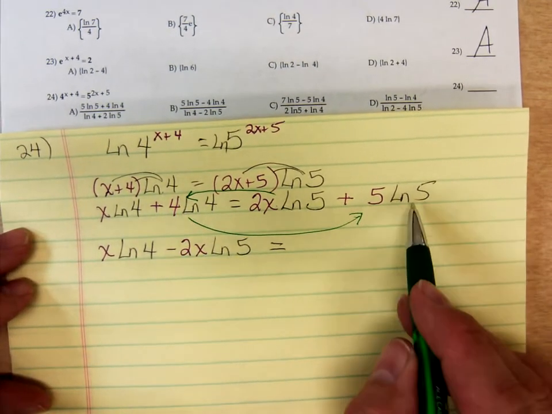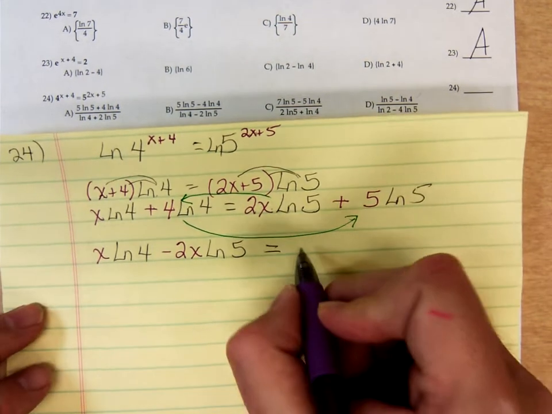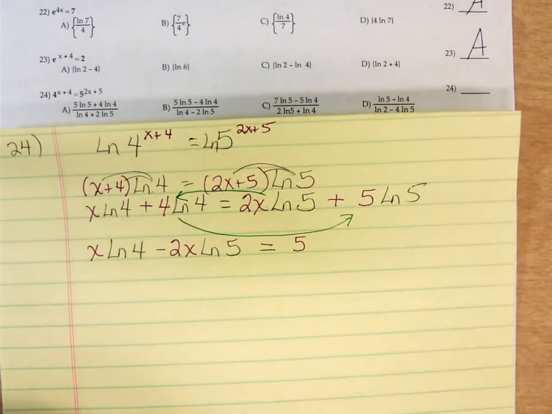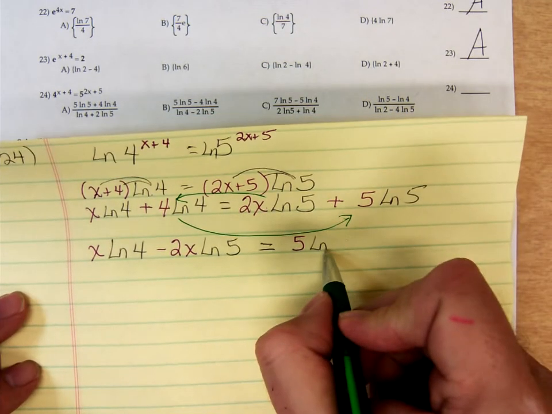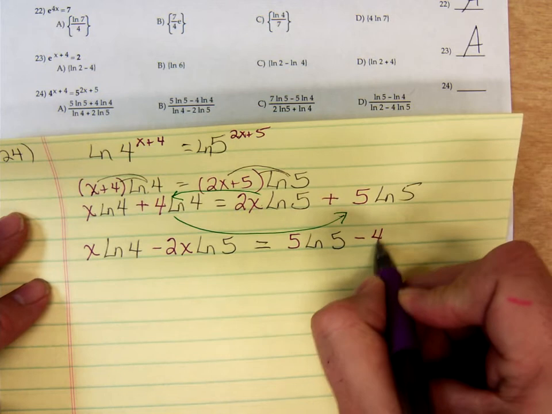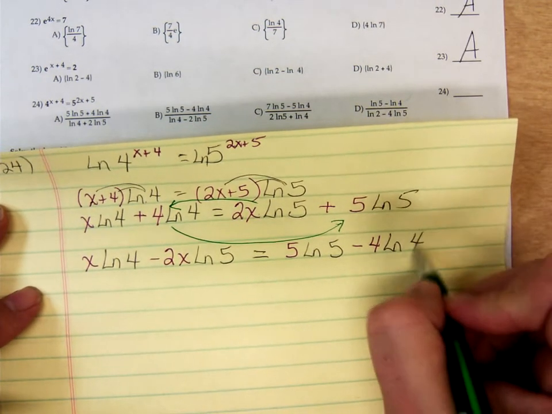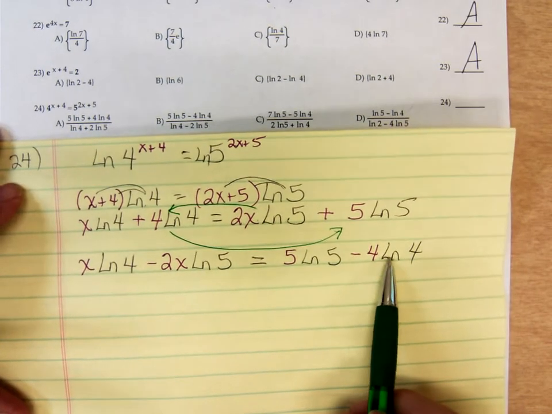You're not going to get 1 ln 1. It's 5 ln 5 minus 4 ln 4. I'm saying ln for natural logarithm.